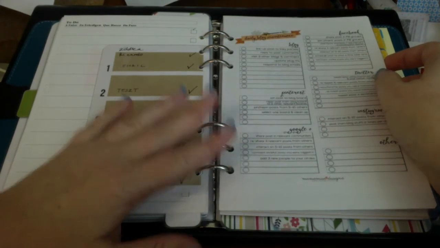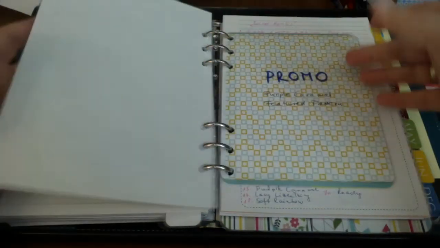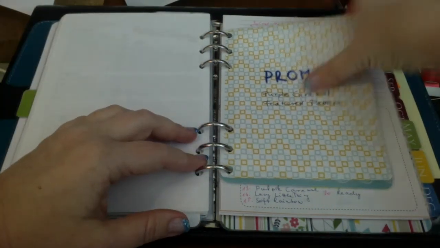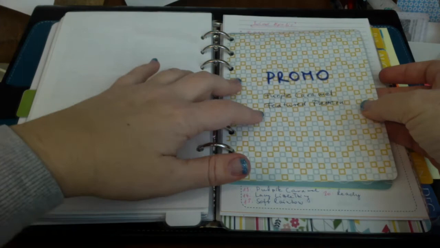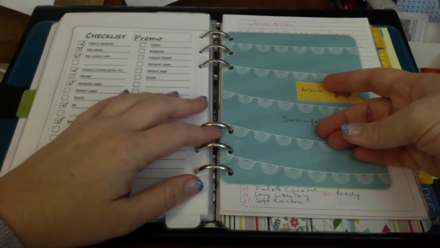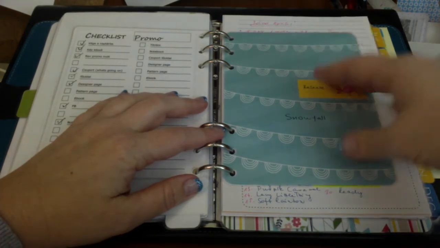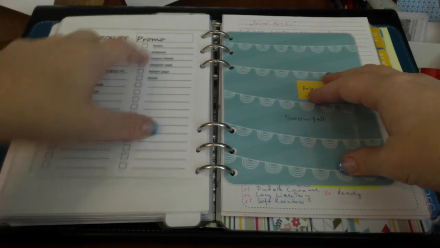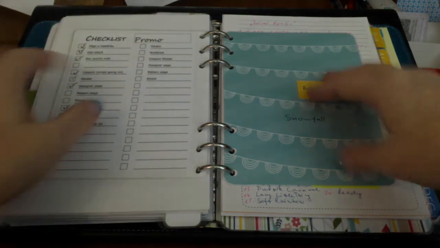I take a look here every day. And here come other checklists. This is a promotion which I have to finish, deleting this advertisement from some places. If I check this out, I can put it away.